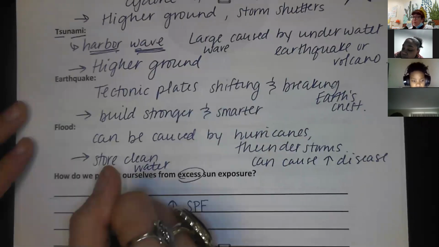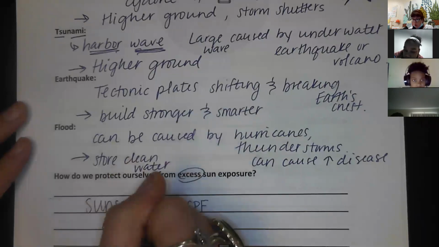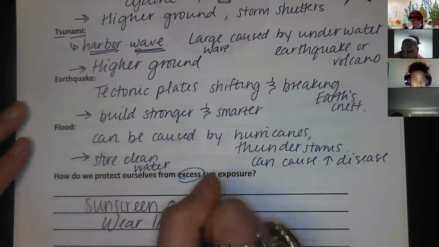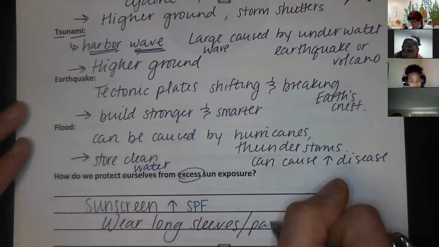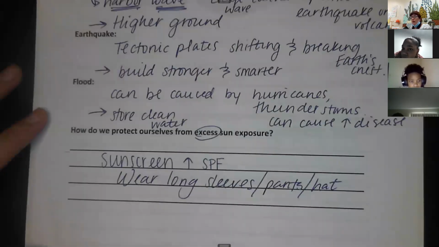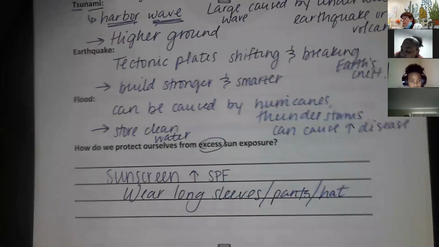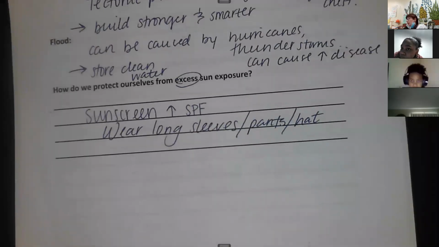But if you want to be the most protective, not only are you going to wear sunscreen, but you're going to wear long sleeves, pants, and a hat, because then your skin isn't even exposed to the sun. It would be very hot, but there are some people who are at a very high risk to develop skin cancers.